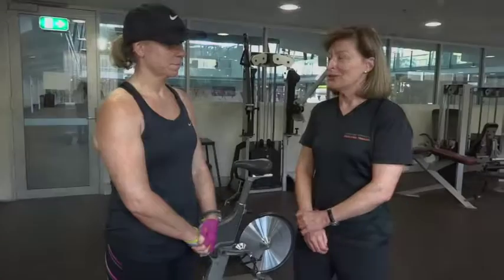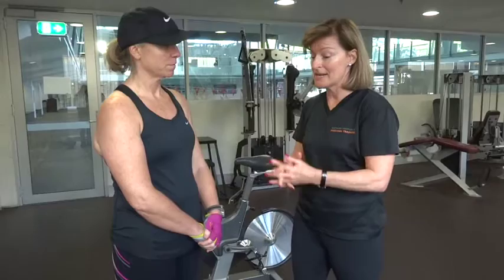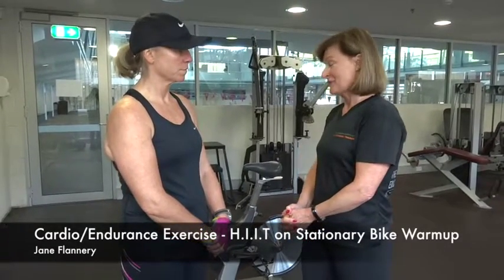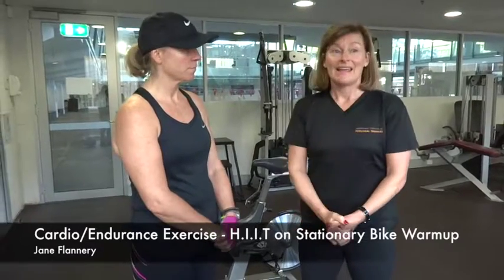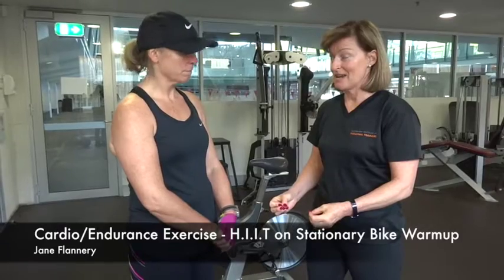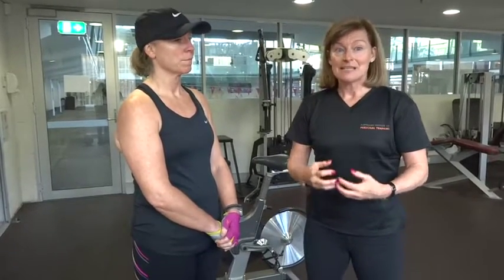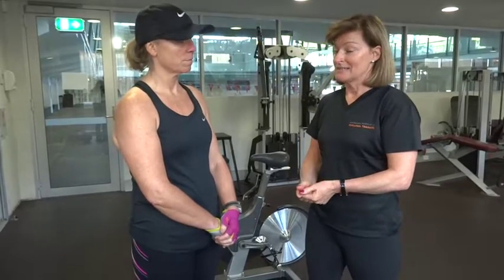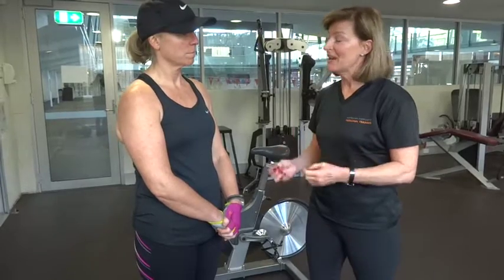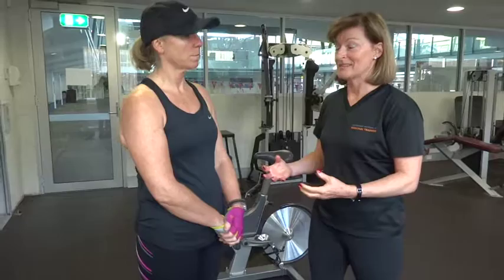Thanks, Donna. The next exercise I'm going to get you to do is a cardio endurance exercise, and it's high intensity interval training on a stationary bike. HIIT involves alternating between very intense bouts of exercise and low intensity bouts of exercise. It is a muscular endurance exercise because it requires exercising at very high intensities for a long period of time, thus burning body fat and calories.